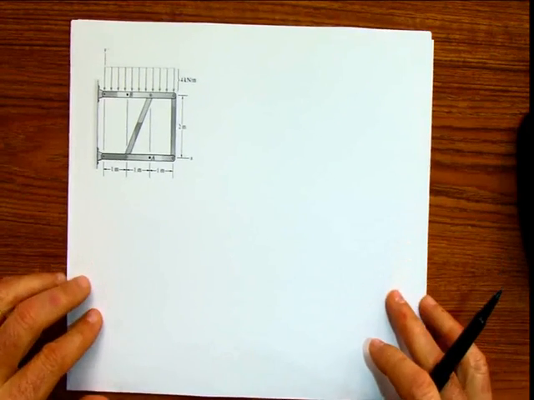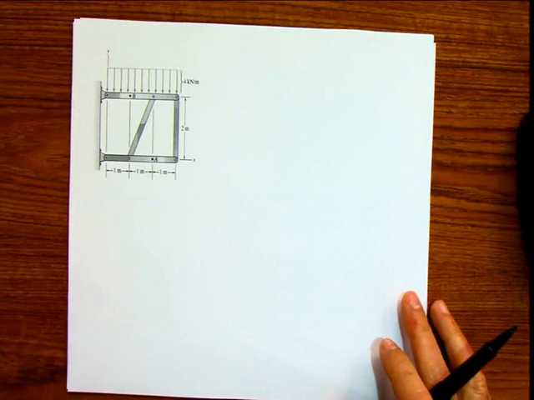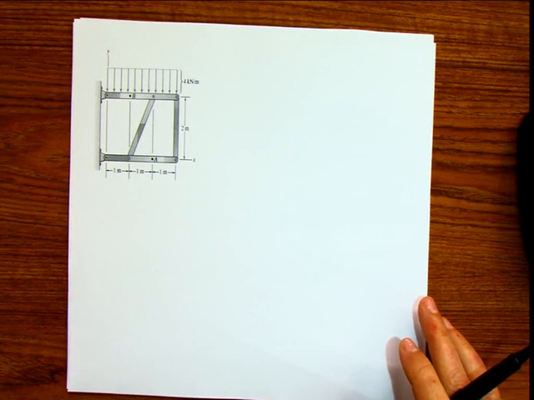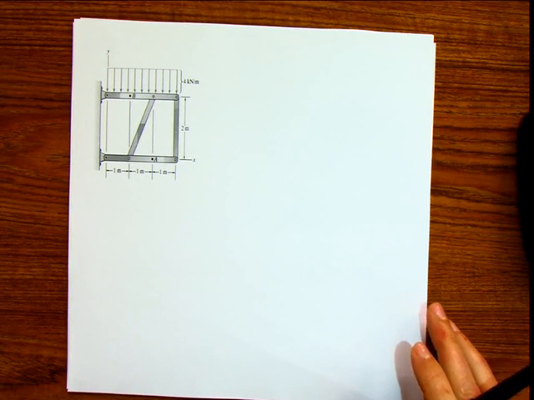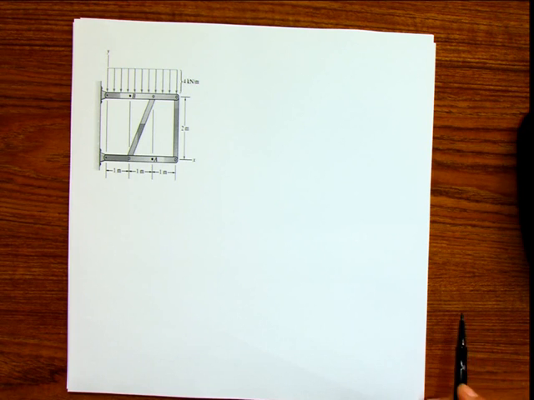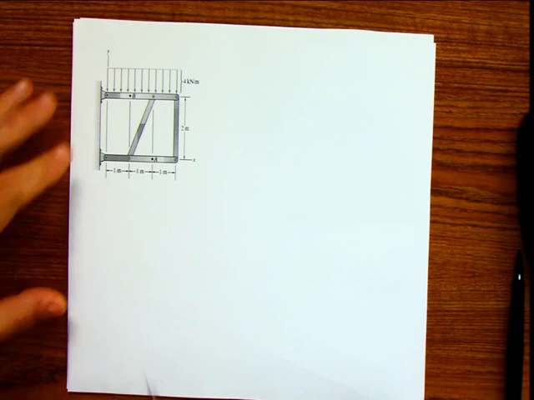Hello again. Let's continue with solving problems regarding internal forces, and I'm trying to cover in these recitation sessions some problems that I'm not able to cover in the classroom for lack of time. So let's touch this problem and see what happened.